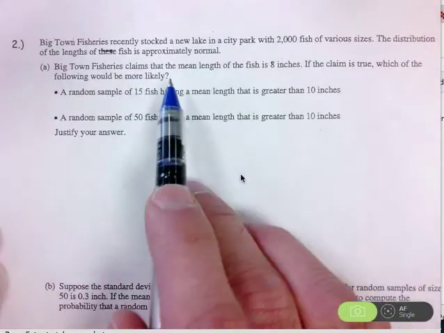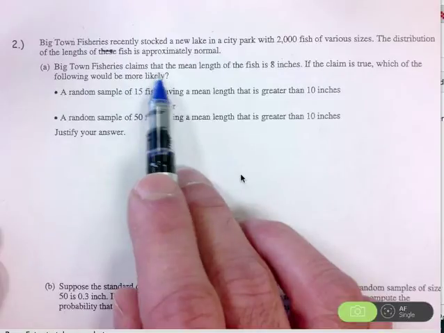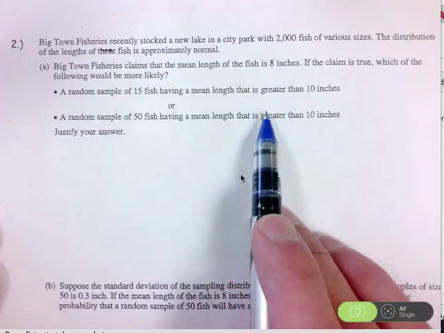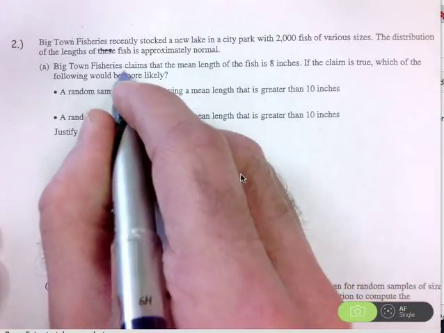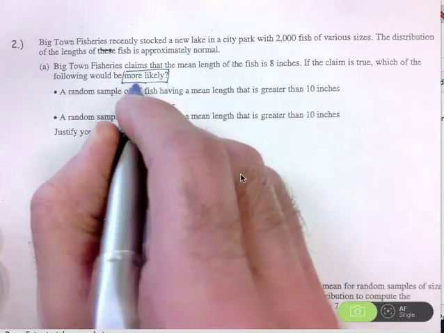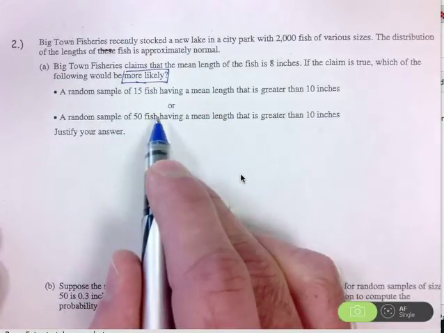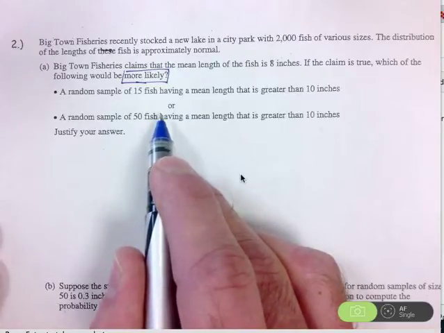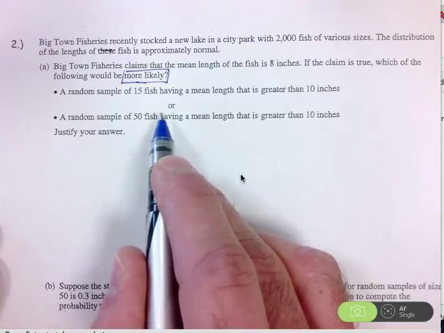So in part A, a claim has been made that the mean length of the fish is 8 inches. So you're trying to decide which of these events is more likely. Now, you don't have to calculate the probability or the likelihood. Your job is just to explain which is more likely. And what's different between these two scenarios is the number of fish.